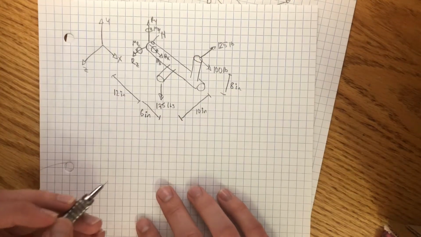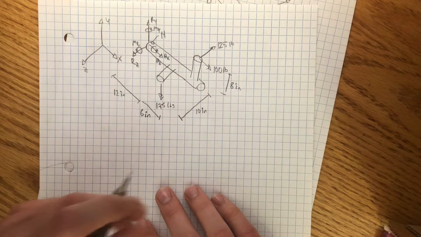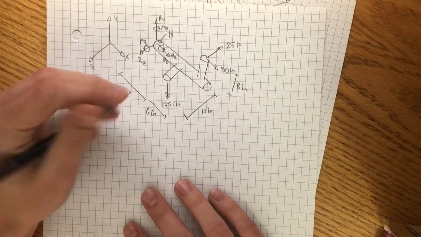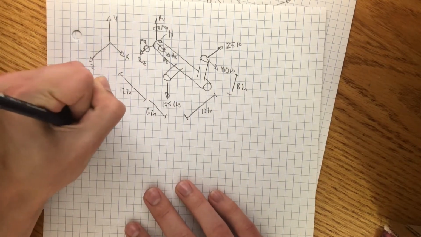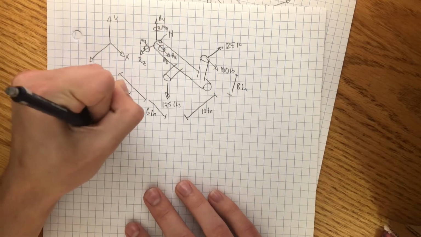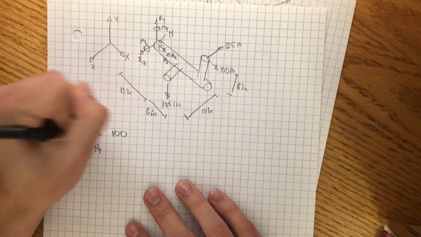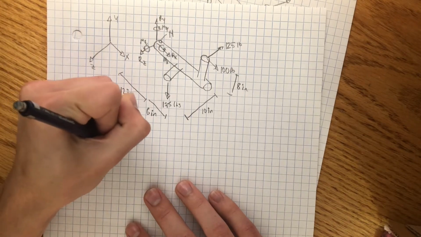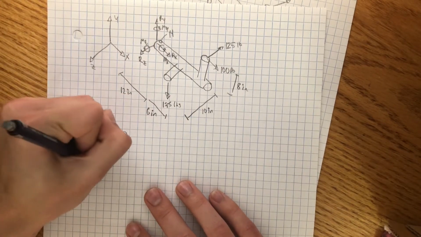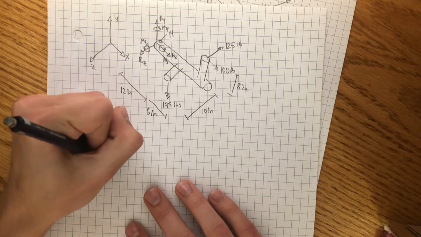So that gets kind of confusing. So what we want to do is create this little chart with all of our loads here. So Px is 100, Py is 175, and Pz is 125.